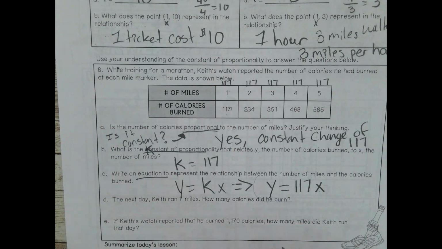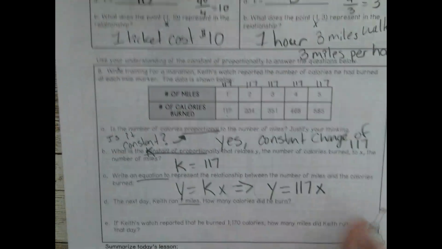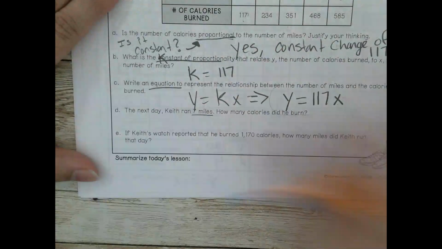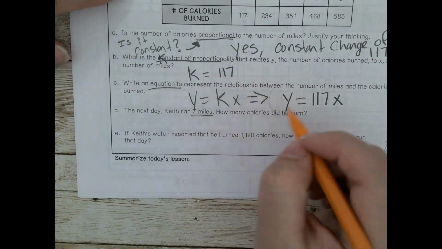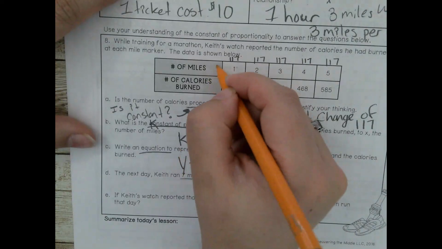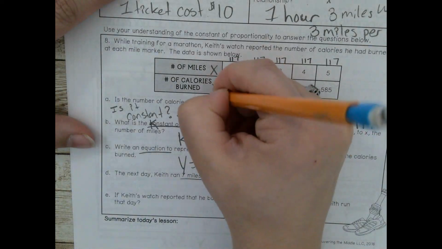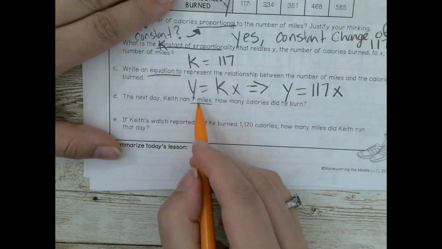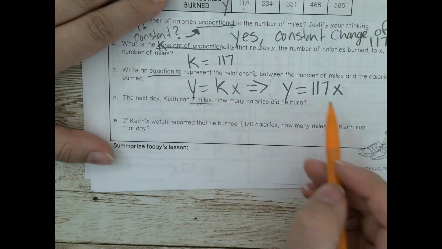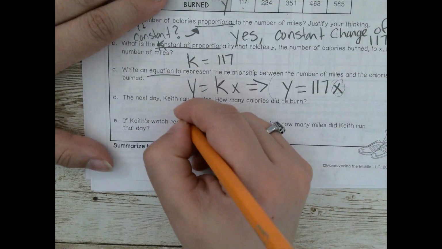For example, what about if Keith ran 7 miles? How many calories would he burn? So we have to figure it out. Just double check. What is miles? Miles is the X. Calories is the Y. So if they say 7 miles, you're going to put the 7 in place of the X. So we set up the same formula.